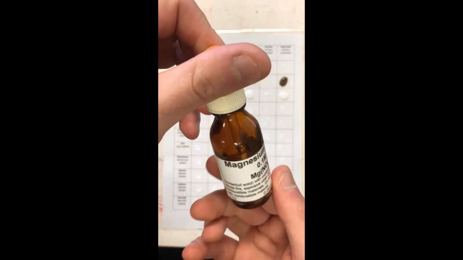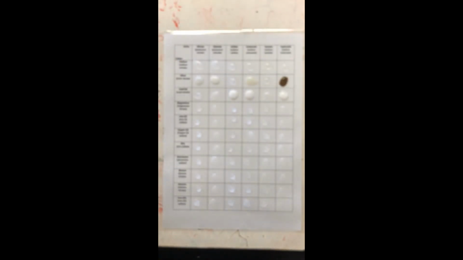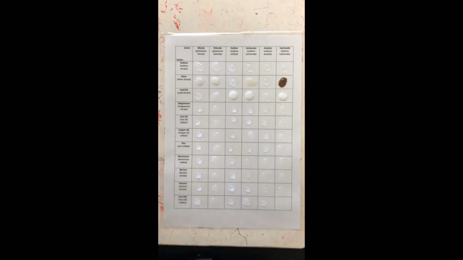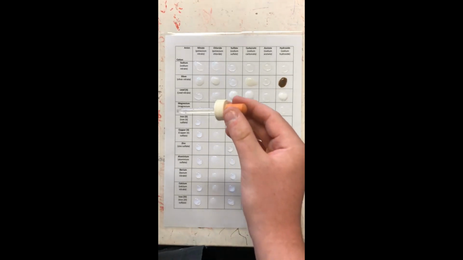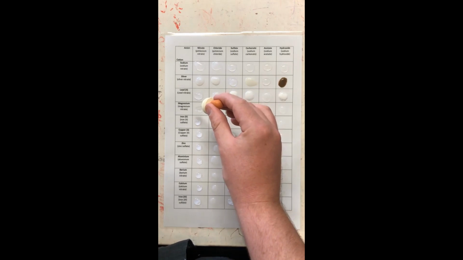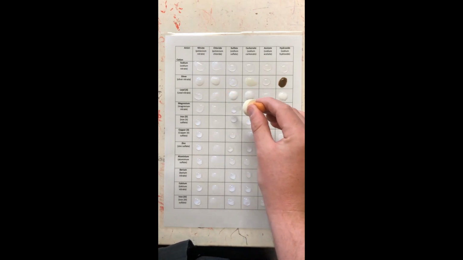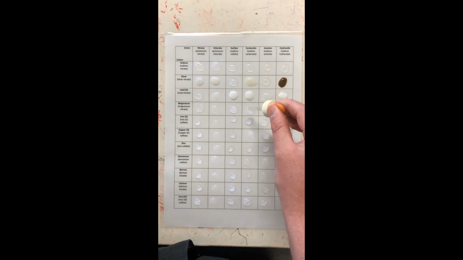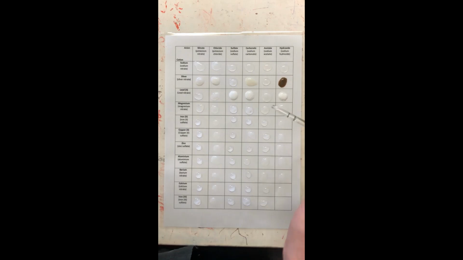Next, we'll do magnesium. And again, I have got absolutely nothing there. They are all still colorless and clear liquid, showing that all magnesium nitrate, chloride, sulfate, whatever, are all soluble in water. Next, I'm going to do copper.